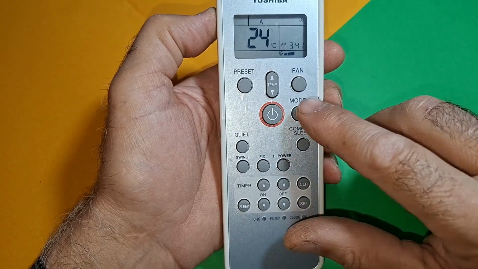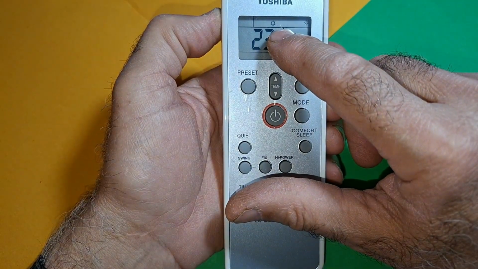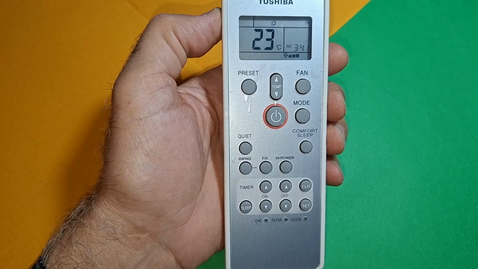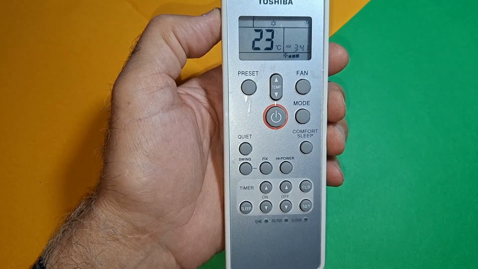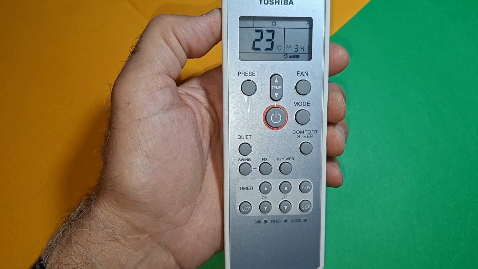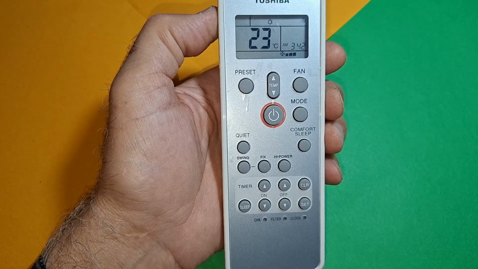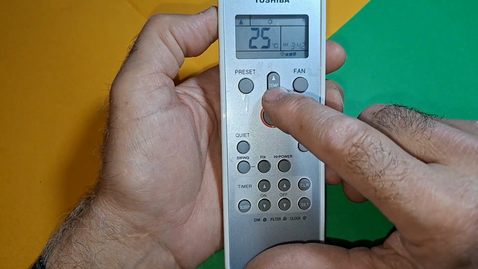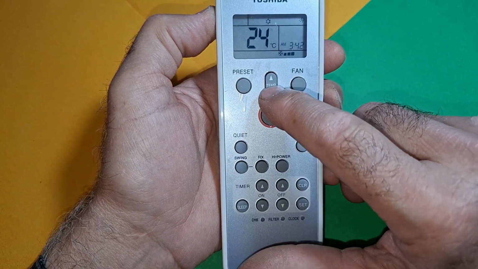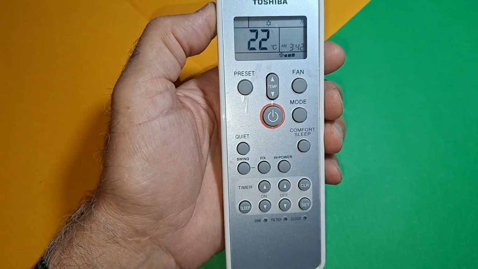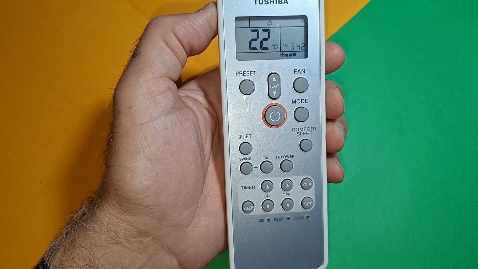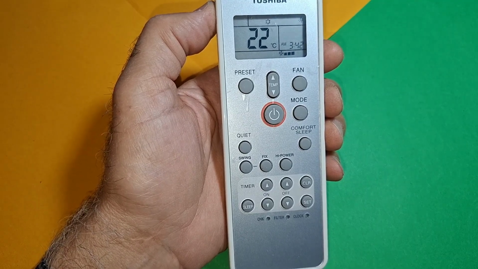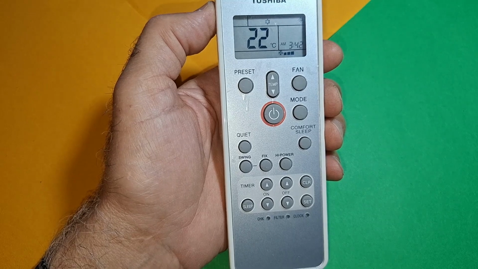We press the mode button, and when the snowflake symbol appears on the screen, the air conditioner switches to cooling mode. In this mode, we set the temperature of the air conditioner to 22 to 24 degrees Celsius. With this button, we can raise the temperature, and with this one, we can lower it. When you want to save electricity, set the temperature above 24 degrees Celsius. Setting the temperature below 22 degrees Celsius is not recommended, as it can cause us to get sick.